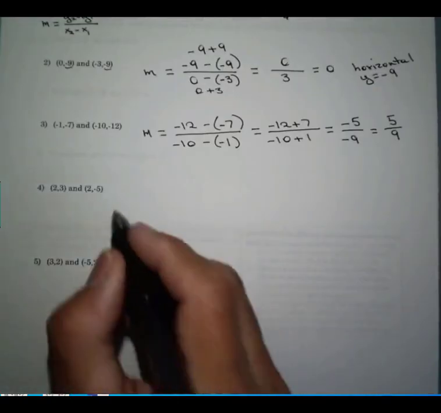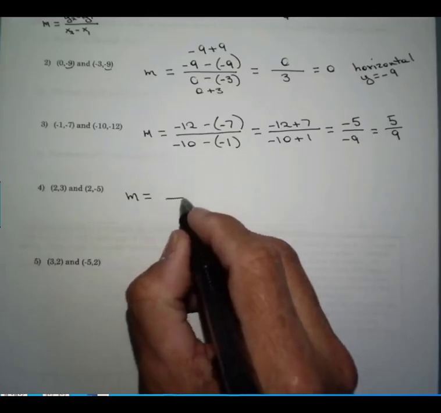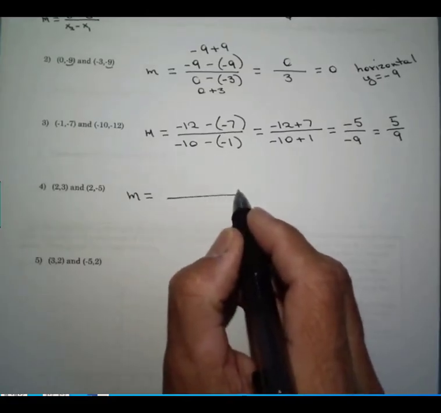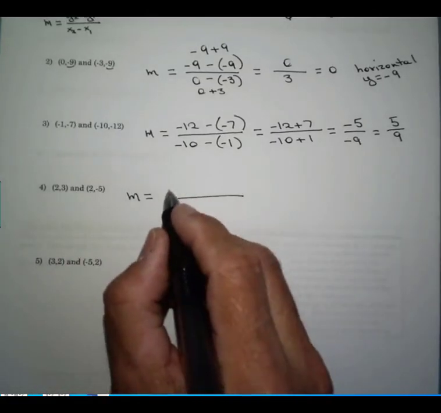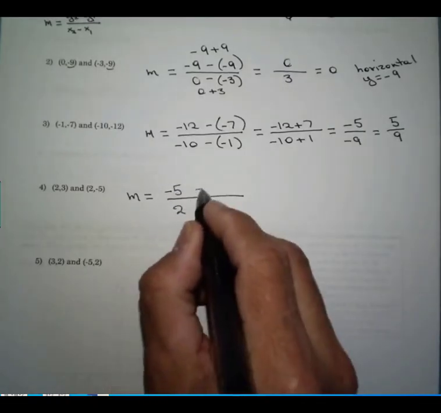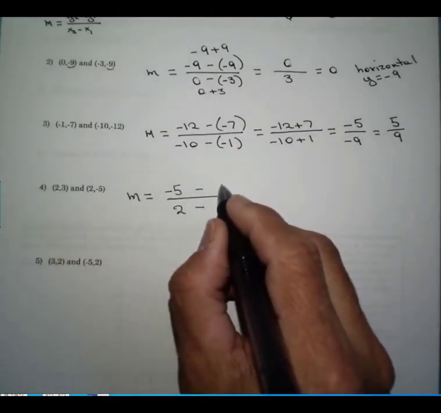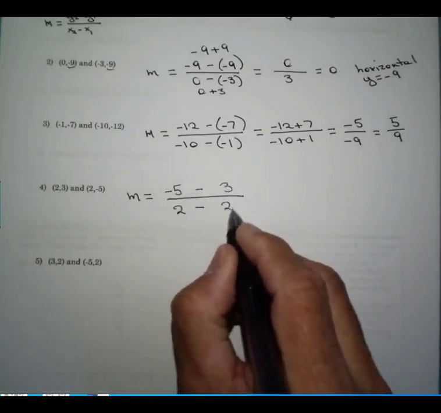Number 4, slope is going to equal. Doesn't matter which point I use, but I'm going to just pick the second point and start with it. I'm going to say y is -5, x is 2. I'll put down subtraction, and then for my second point, I say y is 3, x is 2.